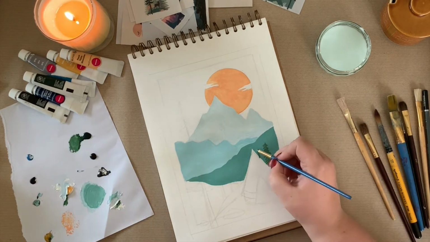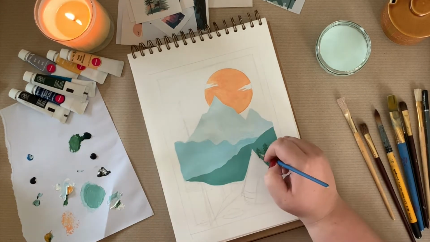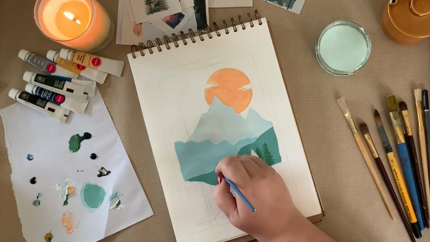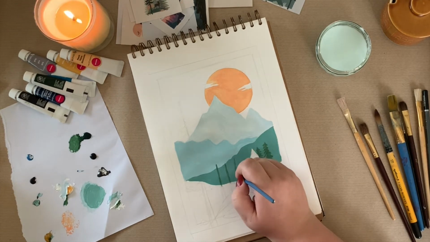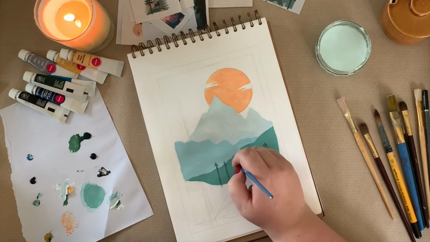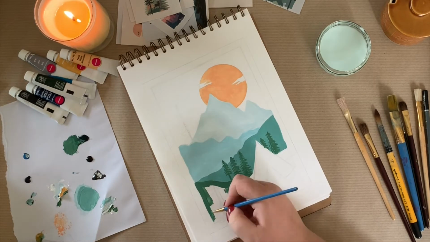I started to add in the tree line, keeping it really simple, just brush strokes to suggest the trees, and I just keep building darker and darker trees into the foreground.